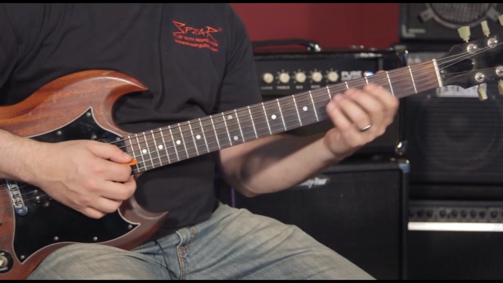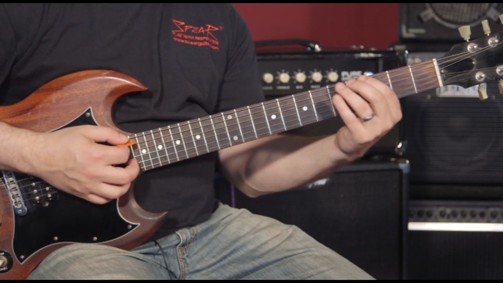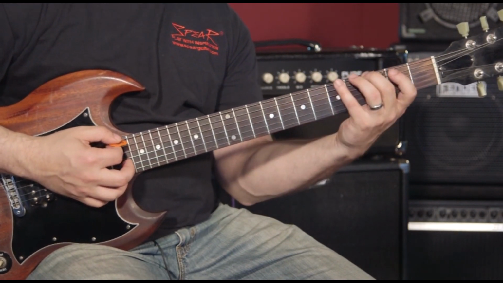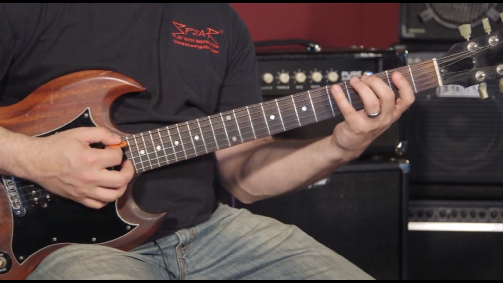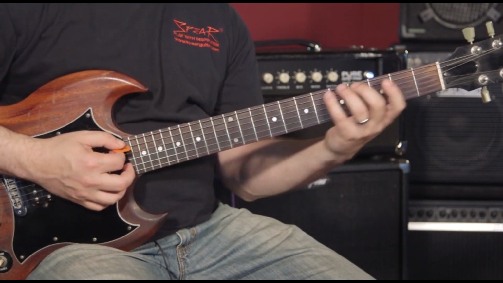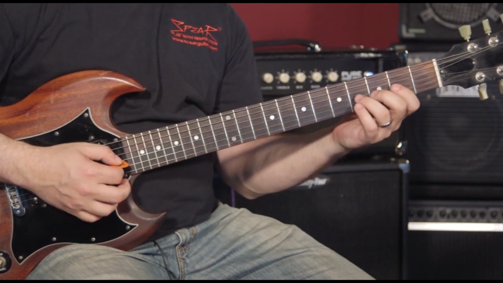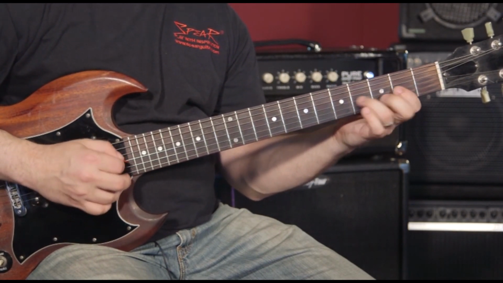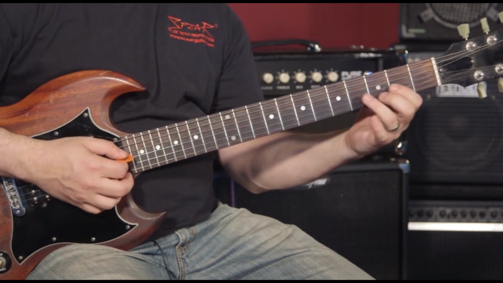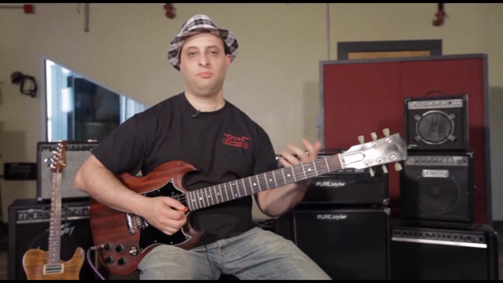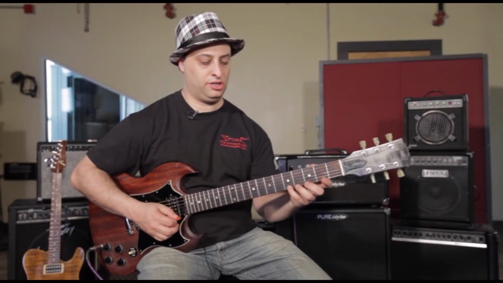For example, you could start this one off with your 1st and 3rd finger. You could also start it off with your middle and pinky so that you're in position for the next one. And then up here, again, you could play with these fingers, or you could just shift up like this. I would recommend practicing it both ways.